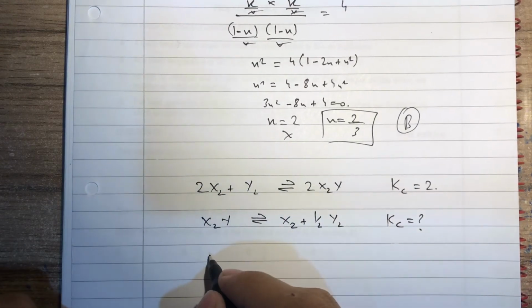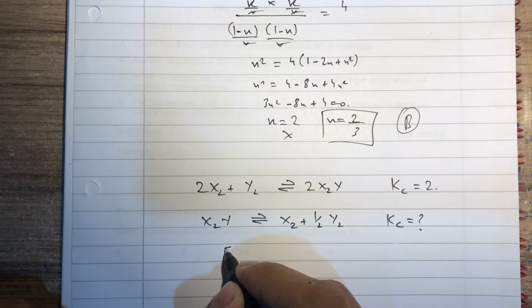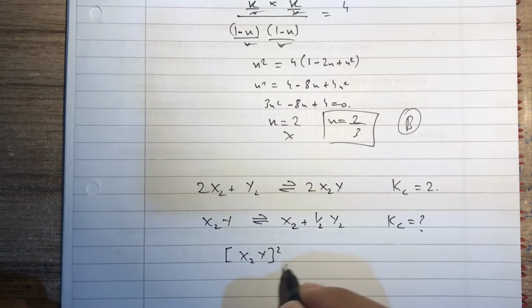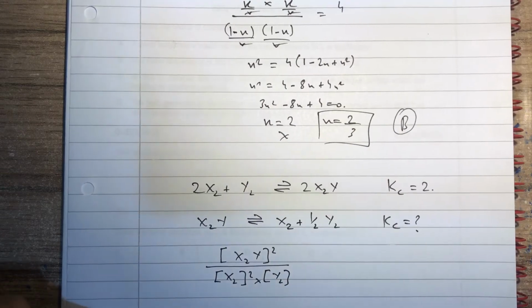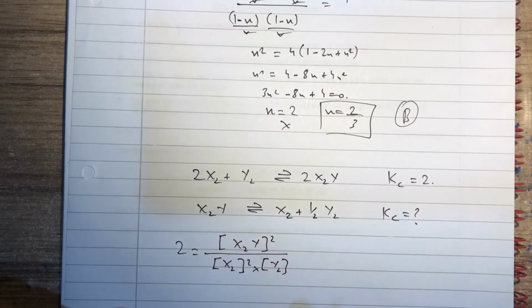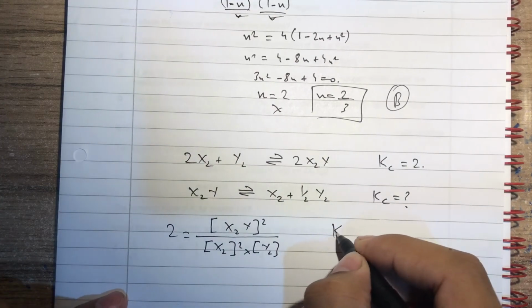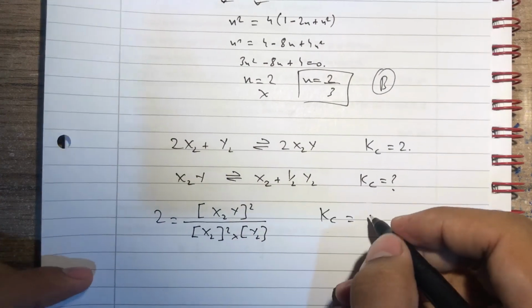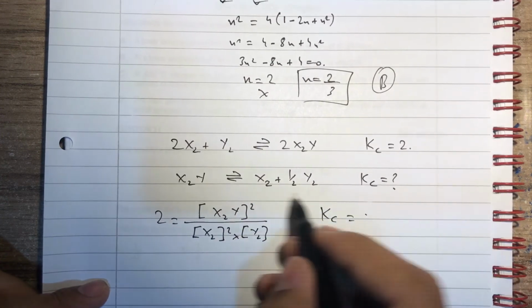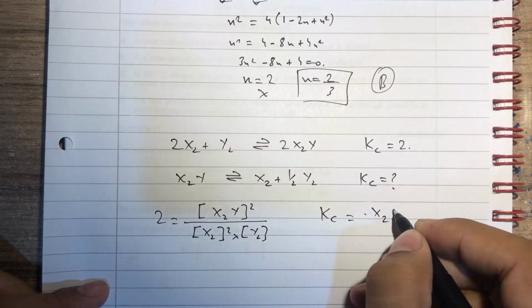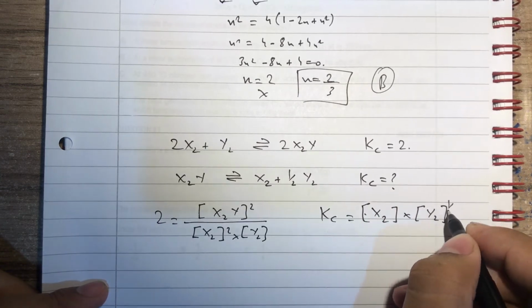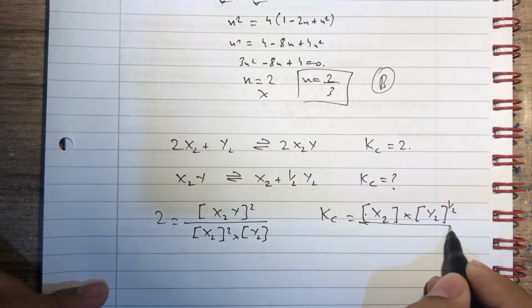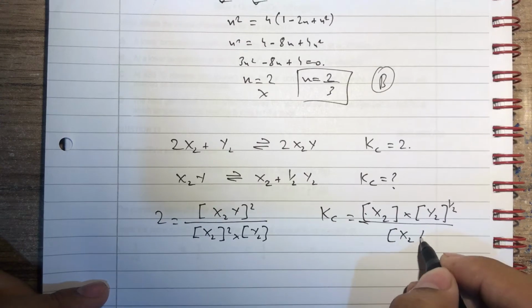Now Kc of the first reaction would have been the concentration of X2Y squared upon the concentration of X2 squared times the concentration of Y2, right? This is equal to 2. Now what we have to find is Kc for this reaction. For this reaction, the products are the concentration of X2 times the concentration of Y2 to the power half, because it's half over here, upon the concentration of X2Y.